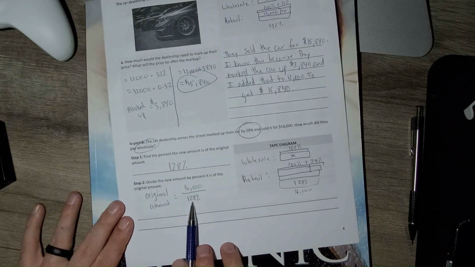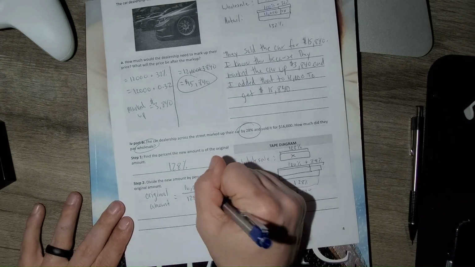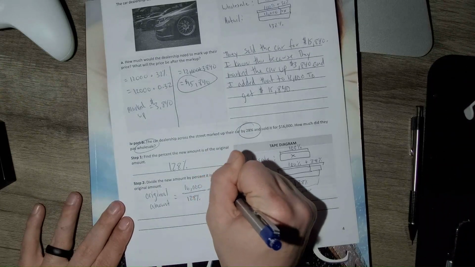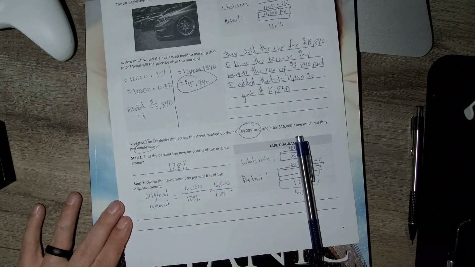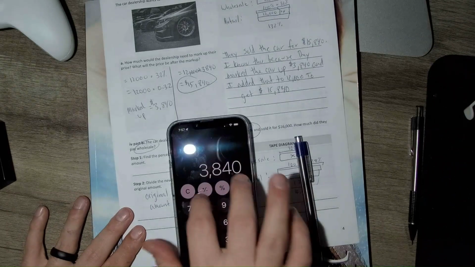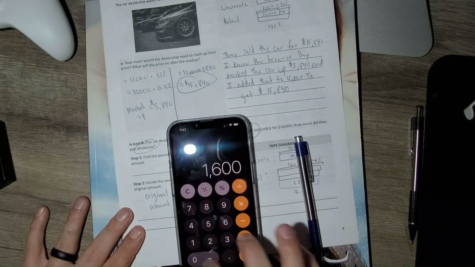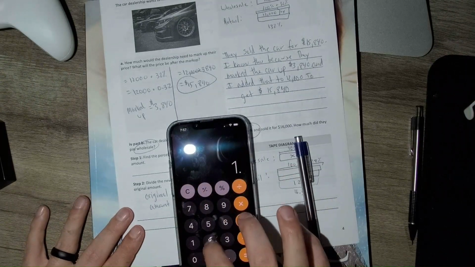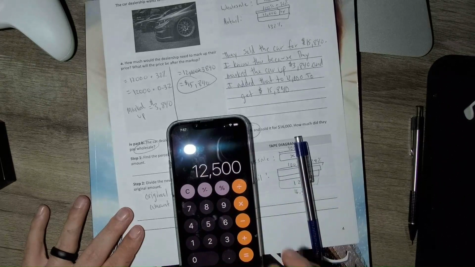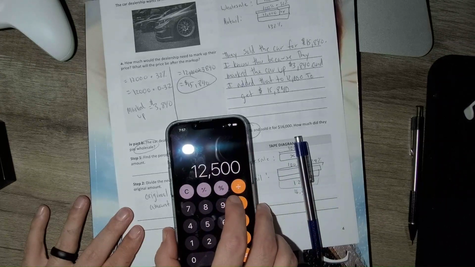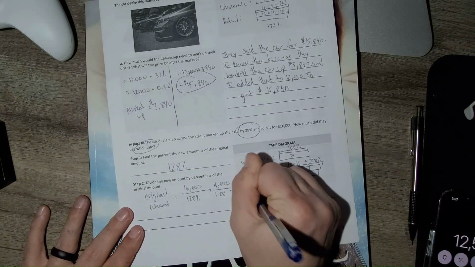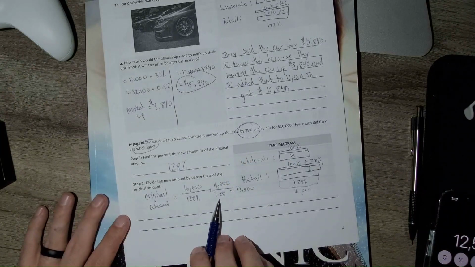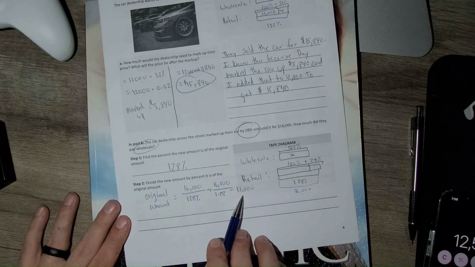And so what we know is to get from percent to decimal, we divide by 100. So in our calculator, we can put 16,000 divided by 1 and 28 hundredths, which when we do that, we get 12,500. So that means 16,000 divided by 1 and 28 hundredths is 12,500.